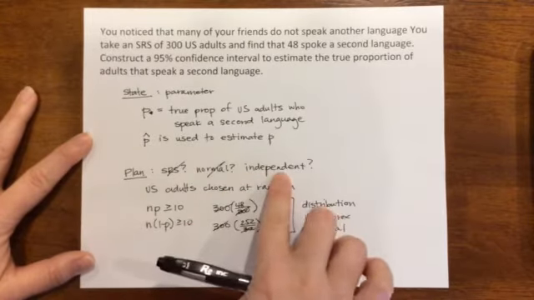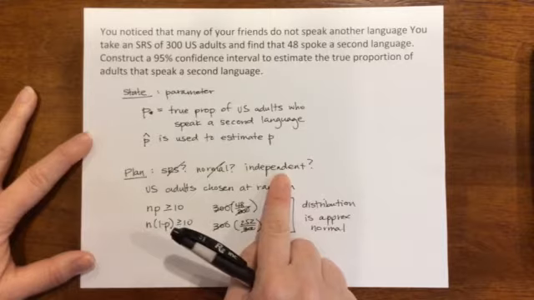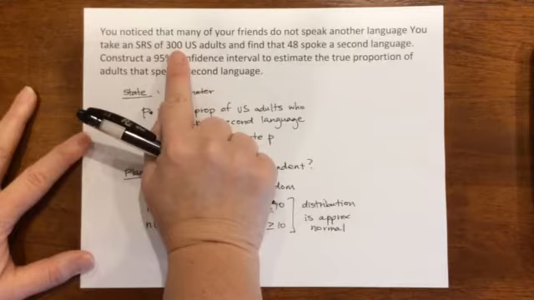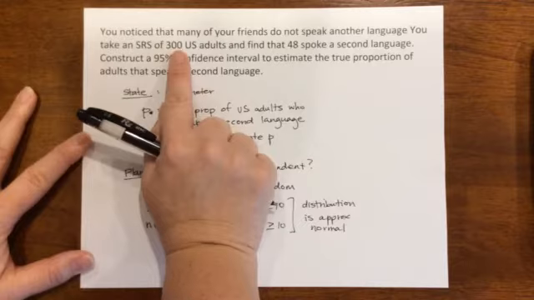Now let's check if the sample is independent. So what that means is I sampled 300 adults. Imagine putting every adult in a giant bag and selecting 300. Then putting them back in the bag, mixing up the bag, and selecting another 300. You want to make sure that if you were to repeat this many, many times, you're not picking the same people over and over again.